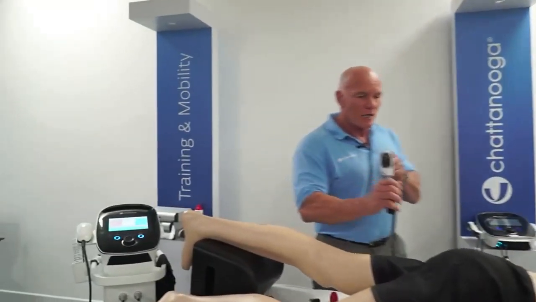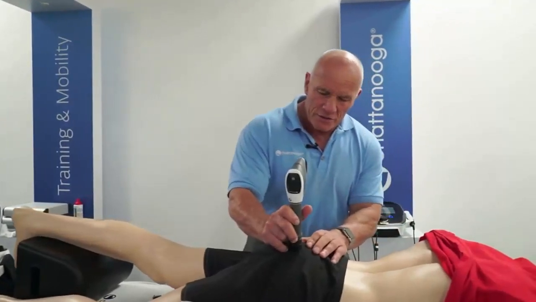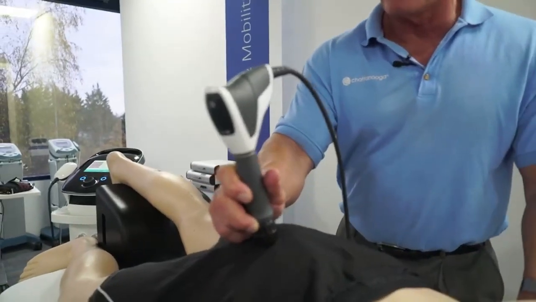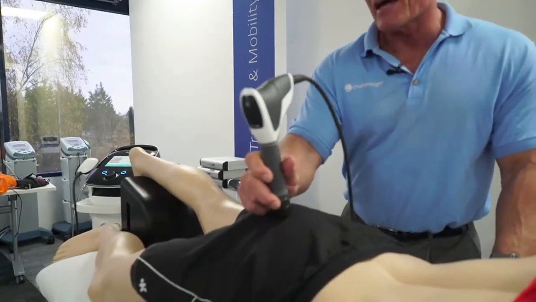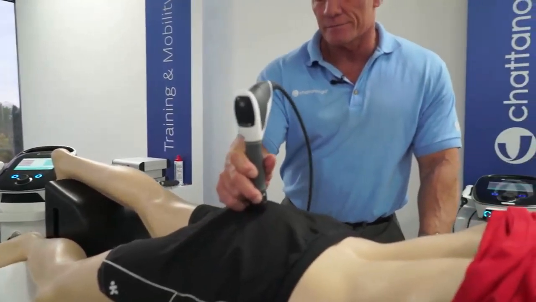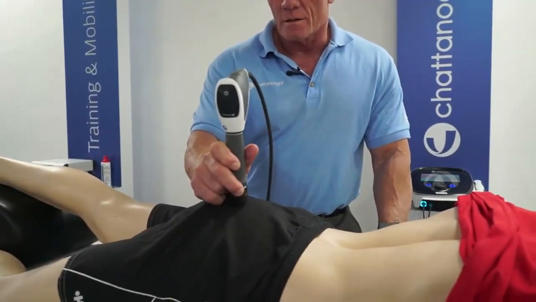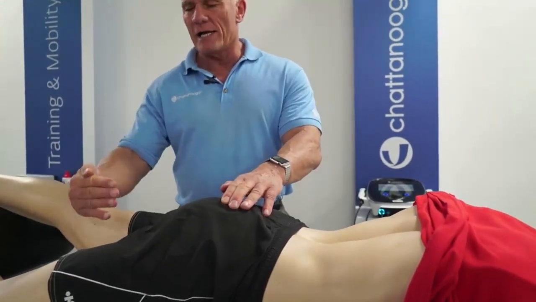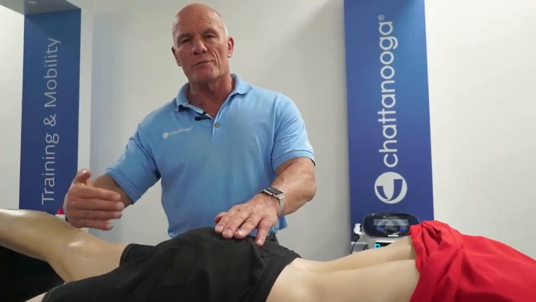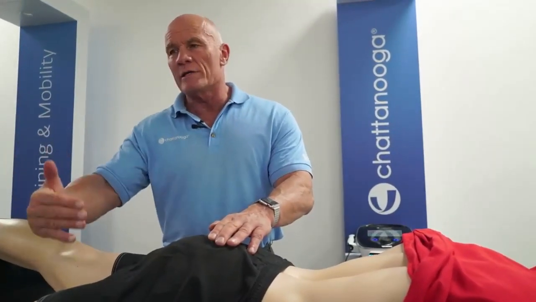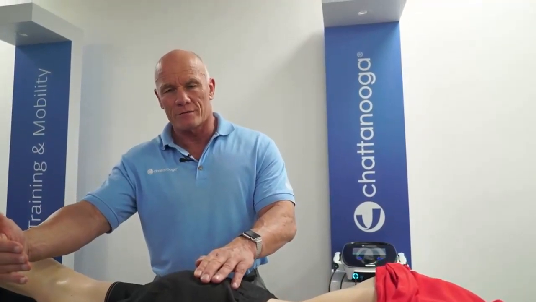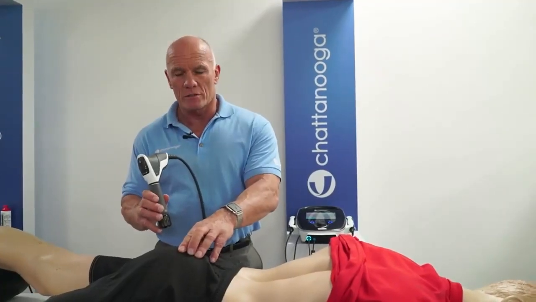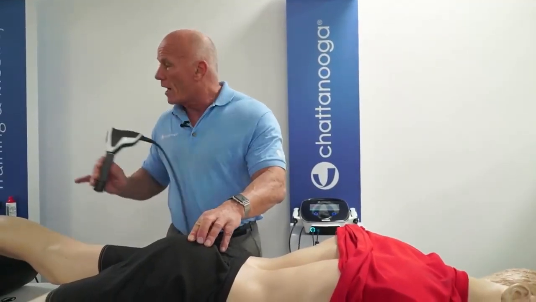So, now I'm going to work in small little circles over that area using that 15 hertz. I'm going to apply around 2,000 shocks to that area. After I've done that, I'm going to retest. So if I had reduced range of movement, I can recheck to see now whether I've got full range of movement. If I haven't, I may choose to administer some more. So I may repeat the treatment.